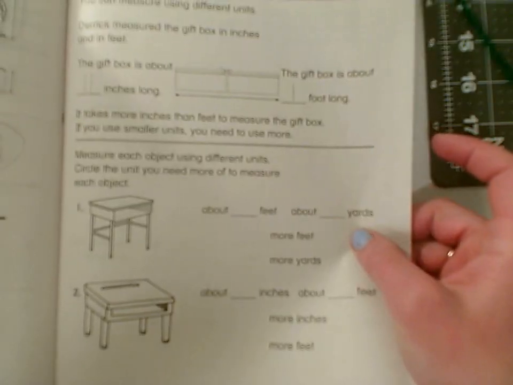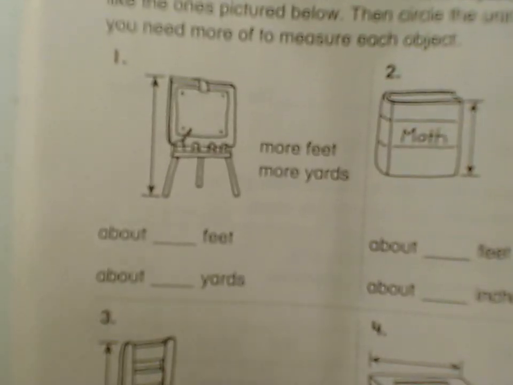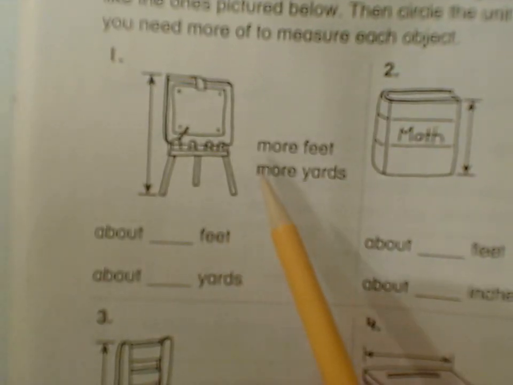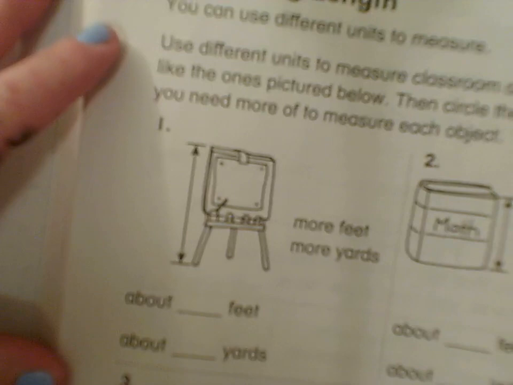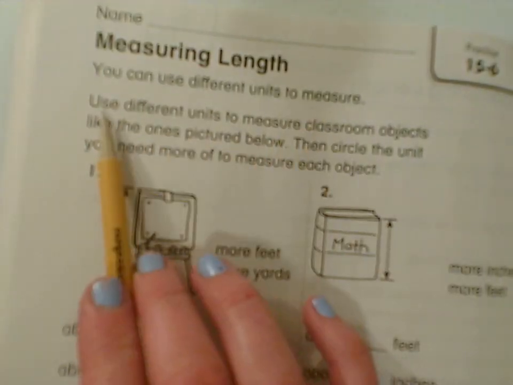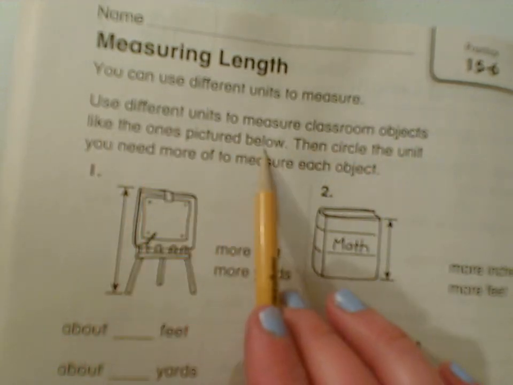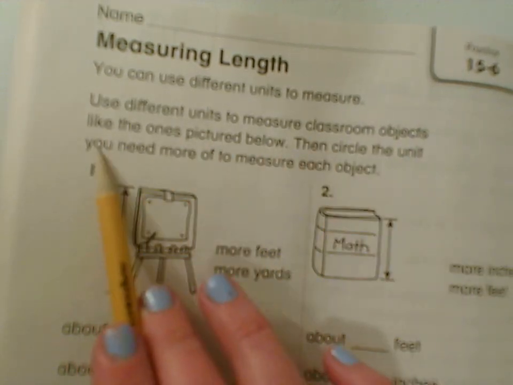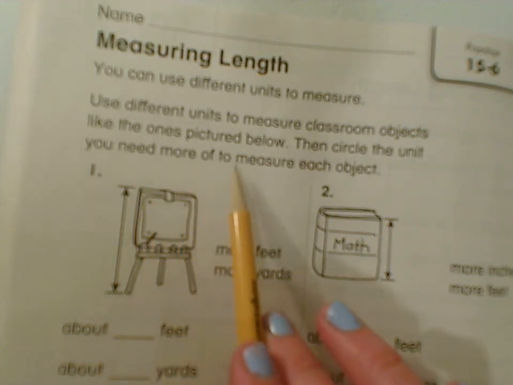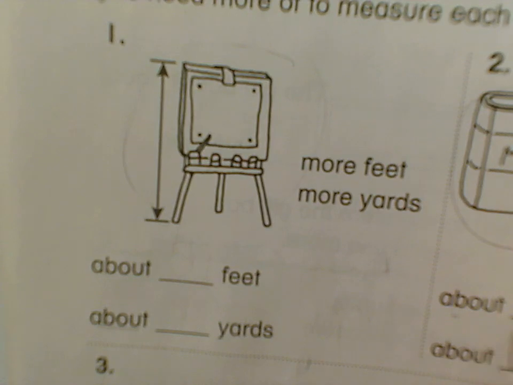All right. So measuring length. Number 1. It says in the directions, we always read those first, you can use different units to measure. Use different units to measure classroom objects, like the ones pictured below. Then circle the unit you need more of to measure each object. All right, so here we go.